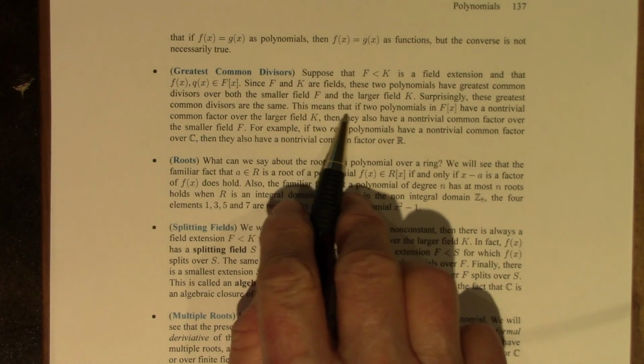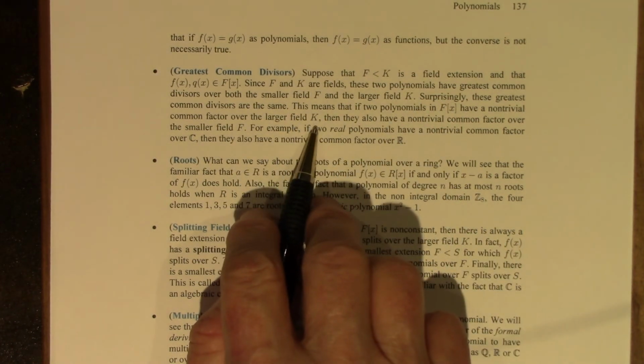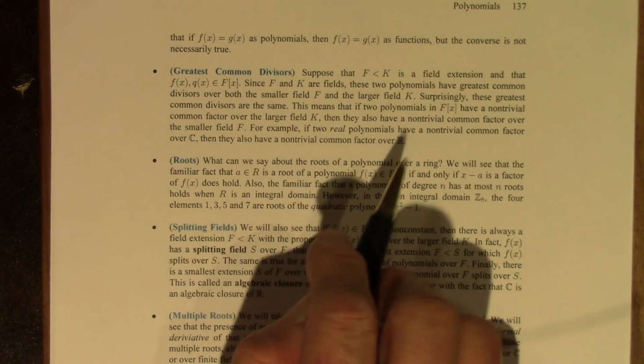But what it means is that if two polynomials have a non-trivial common factor over the larger field, then they must have a non-trivial common factor over the smaller field as well. So for example, if two real polynomials have a non-trivial common factor when thought of as complex polynomials, they also have a non-trivial common factor when thought of as real polynomials.